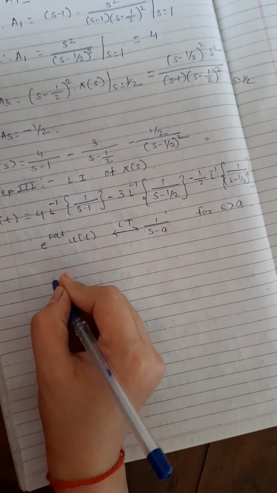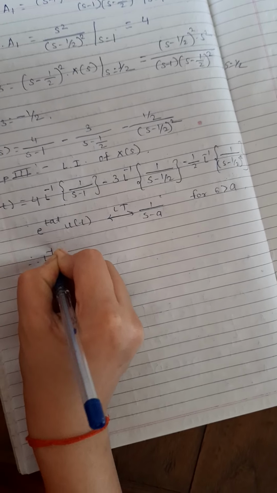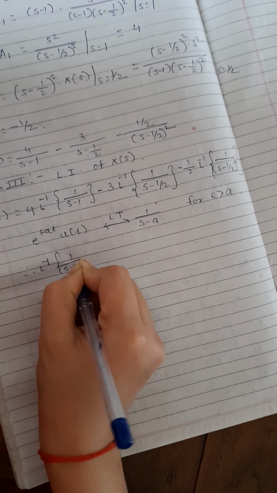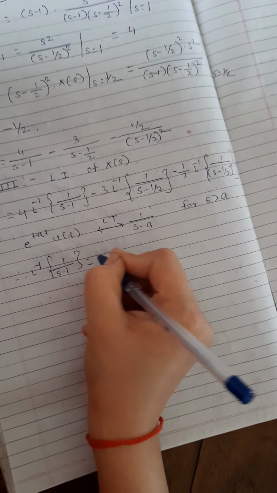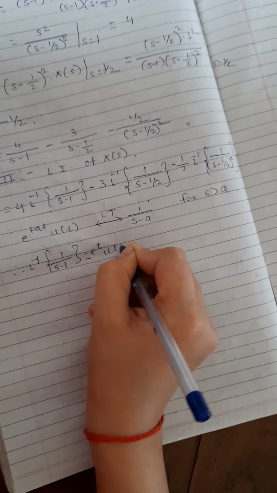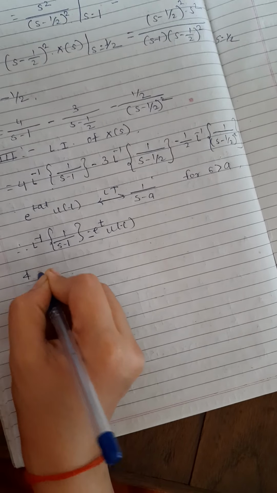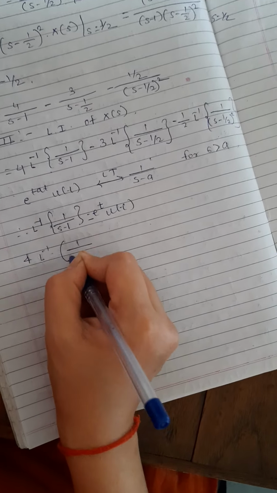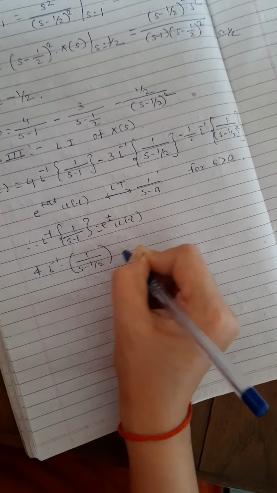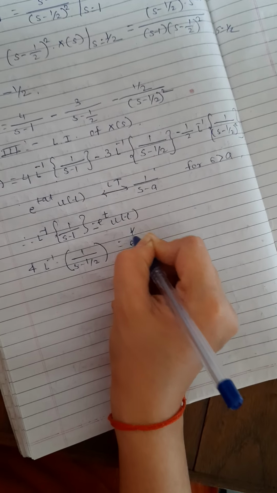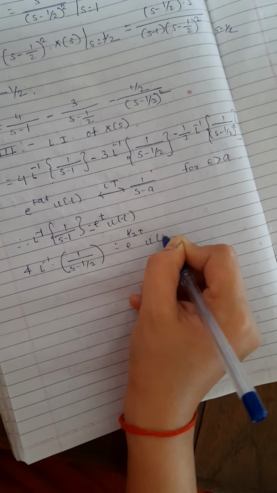So we write here, therefore Laplace inverse of 1 by s minus 1 is e raised to t u of t, and Laplace inverse of 1 by s minus half is e raised to half t u of t.